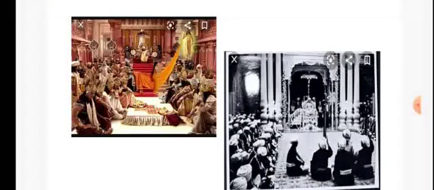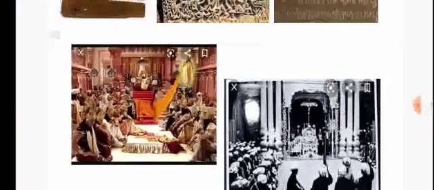Over a period of time, many forms of literature developed. Can you see the ancient royal court? See, this is the picture. So, these are the examples of royal court in ancient time.